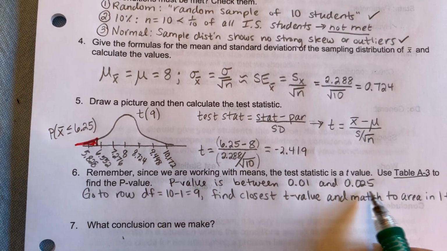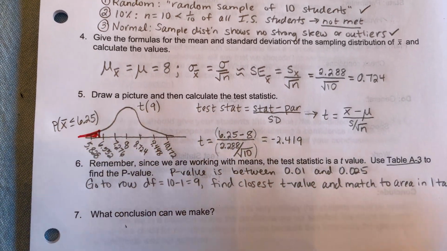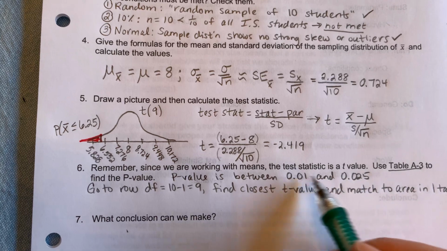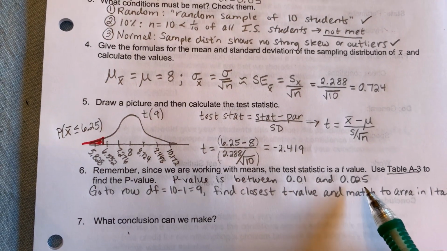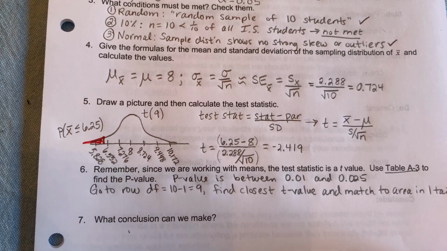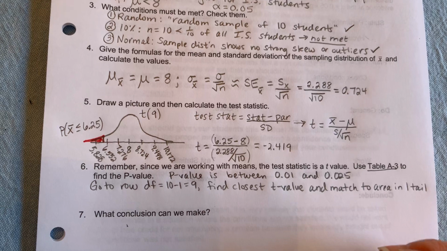P-value is between 0.01 and 0.025. It's not super specific, but it does tell me that I'm going to reject the null because regardless of whether it's 0.01 or 0.025, both of those are less than our significance level of 0.05. Okay, so that's one option.